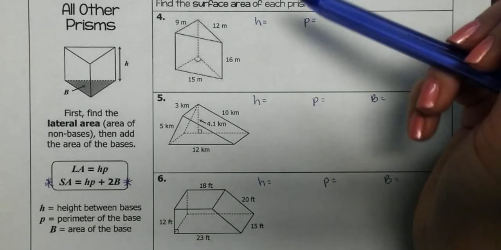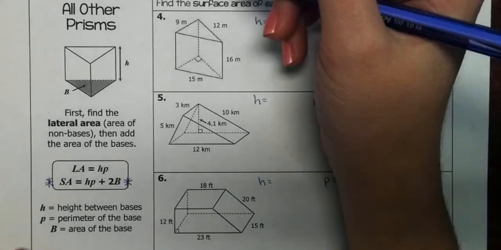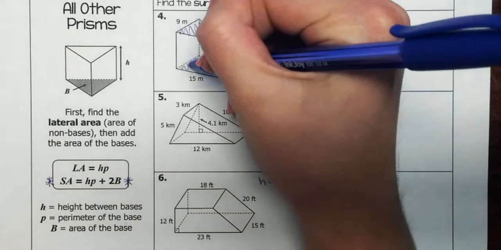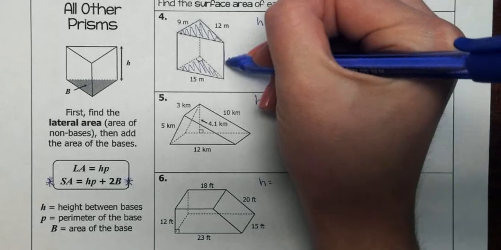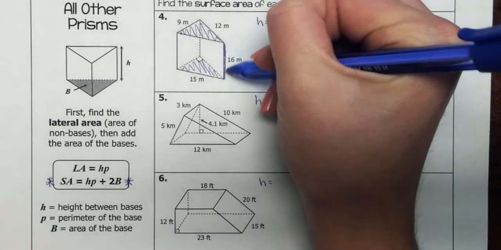So H is the height between the bases. Shade the bases so that you can tell which ones they are. Here's one base. Here's two base. Now the height between them is the line that connects the two of them. So this is my height between my bases. It is 16.